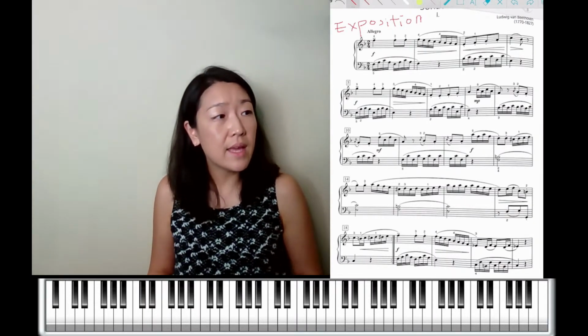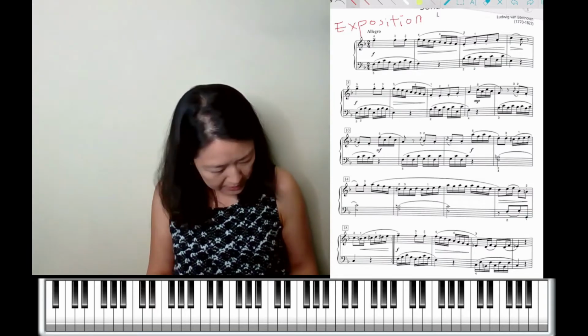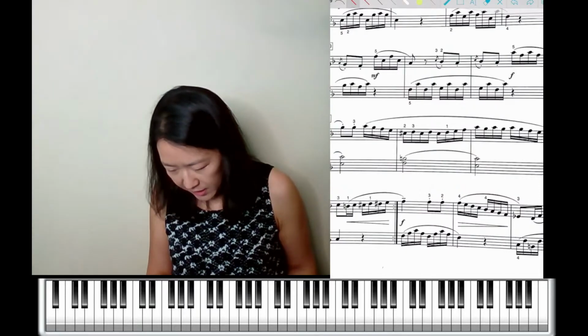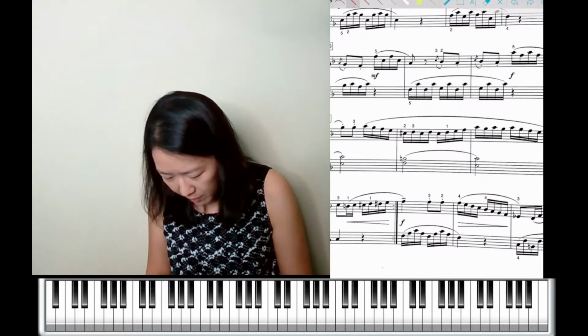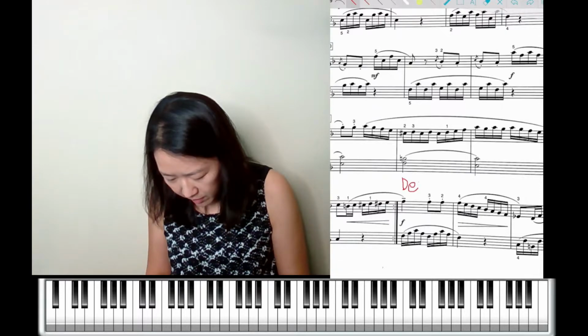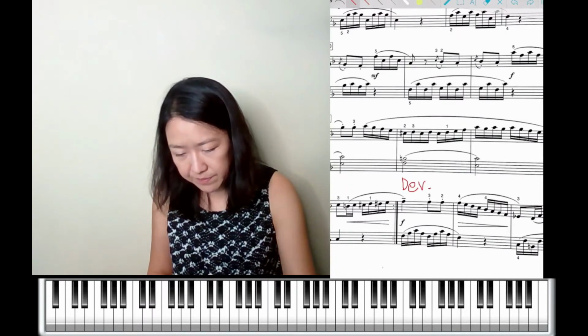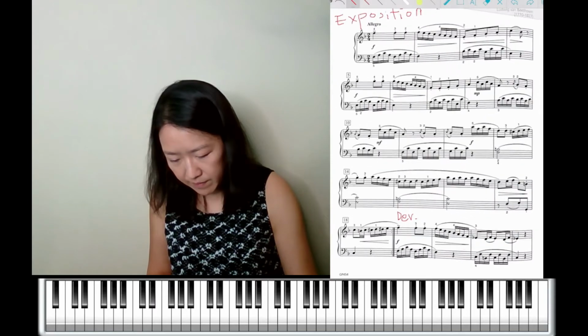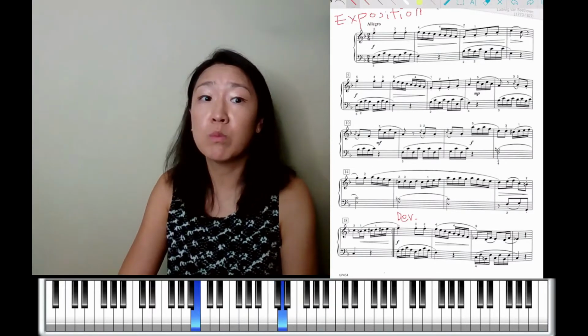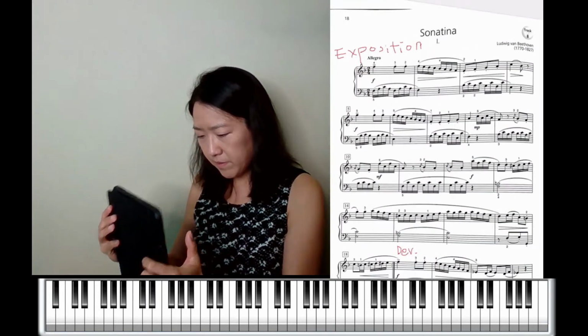Okay. And then where does the development start? Development starts right after the double bar at measure 19. So I'm just going to abbreviate and write D-E-V. Okay. And I love how this development starts just like the exposition, but it takes you to a weird place. It's like, what? We didn't expect that. You're expecting this, right? Just like the opening. Sorry.